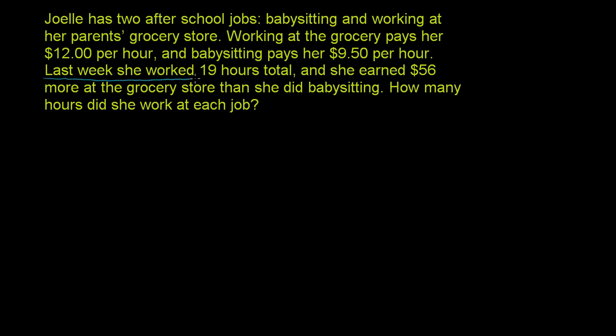Last week she worked 19 hours in total, and she earned $56 more at the grocery store than she did babysitting. That looks like another statement that could be an equation. She earned $56 more at the grocery store than she did babysitting. And then they ask us, how many hours did she work at each job? So let's define some variables here.